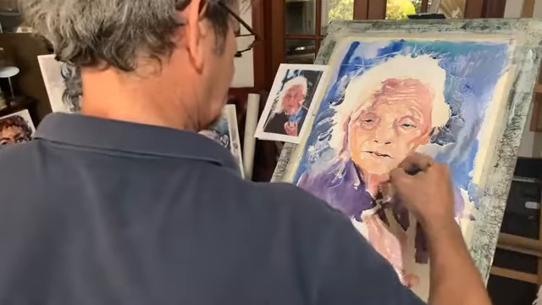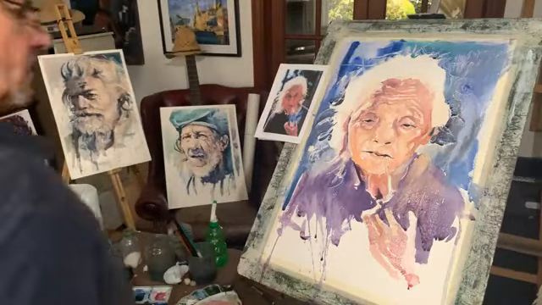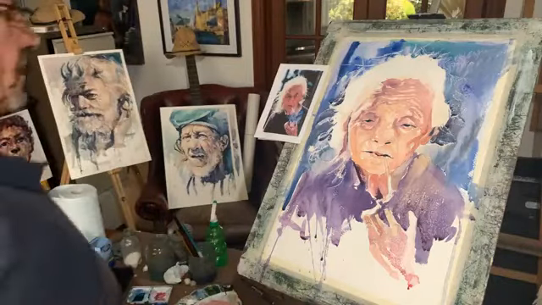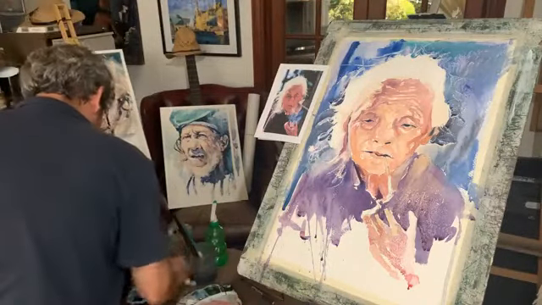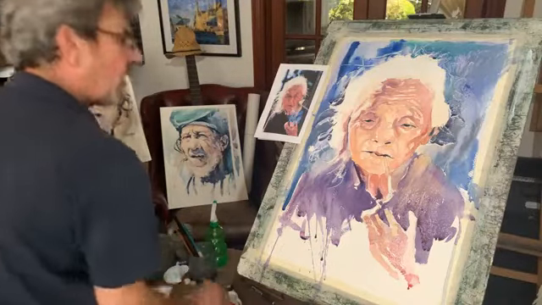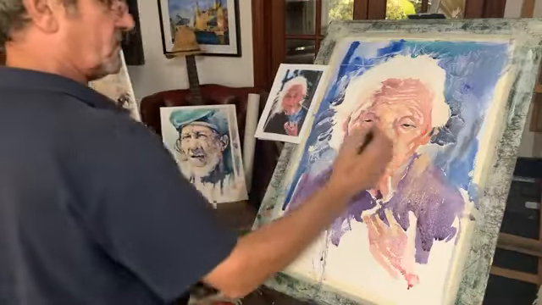Get the light on that tendon in the neck. Alright. And then we'll soften that part of the nose.